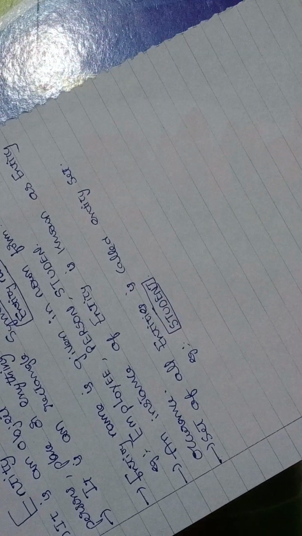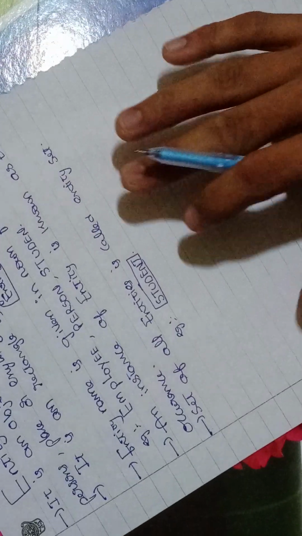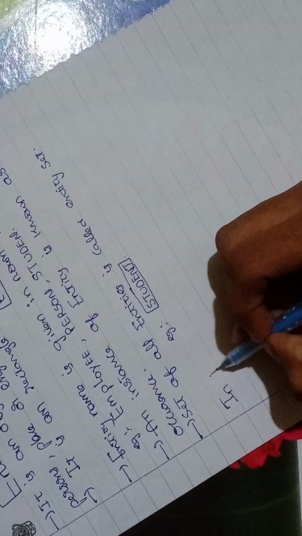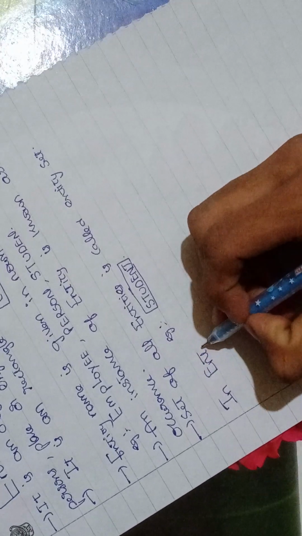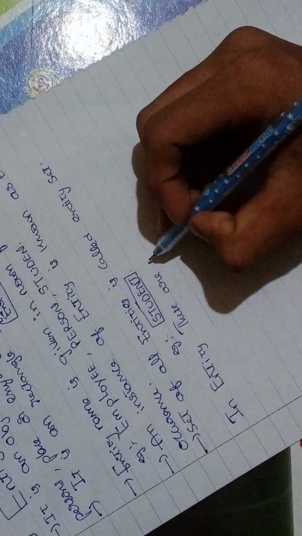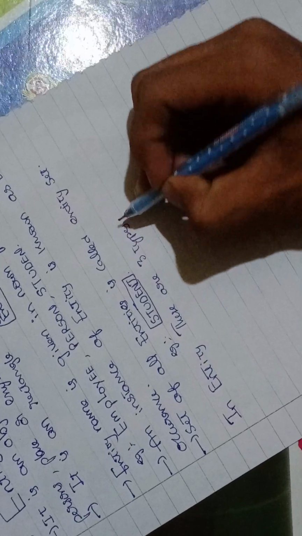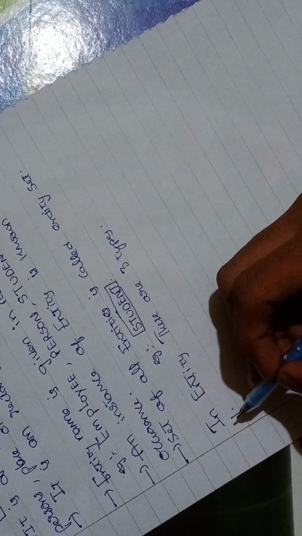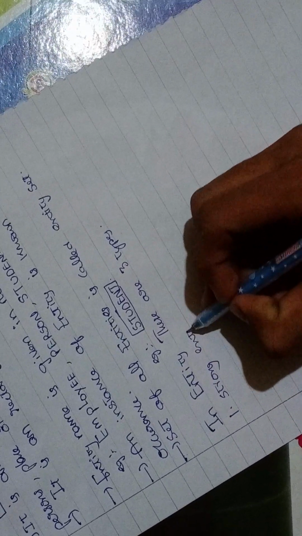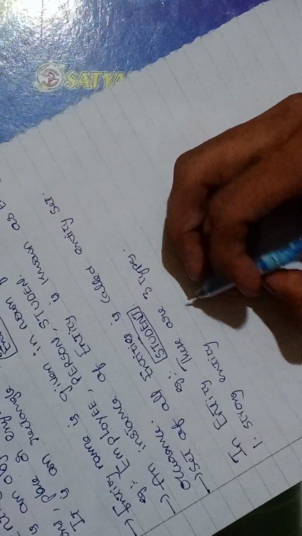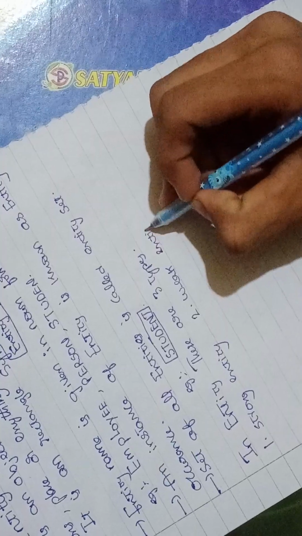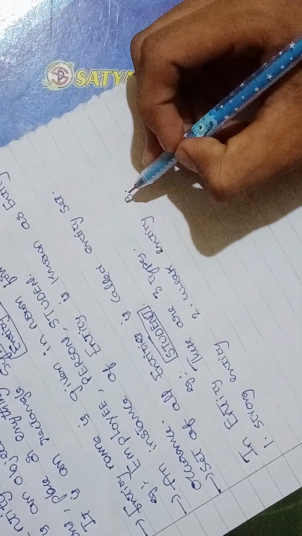In entity, there are three types. First is strong entity, second is weak entity, third is associative entity.